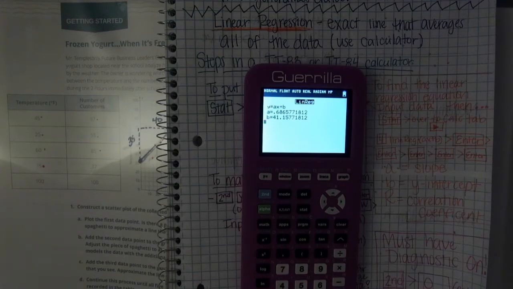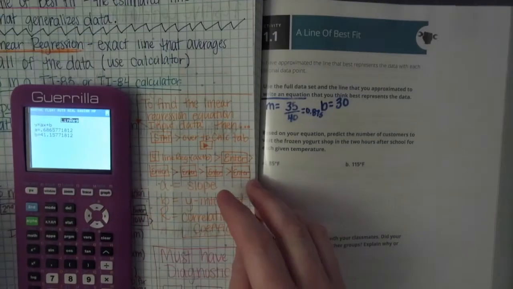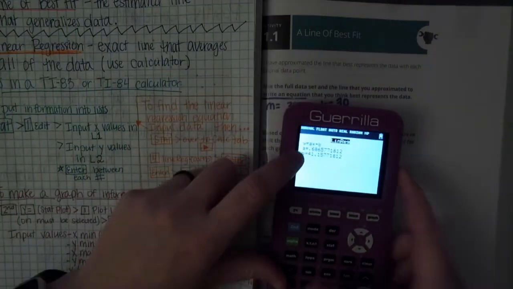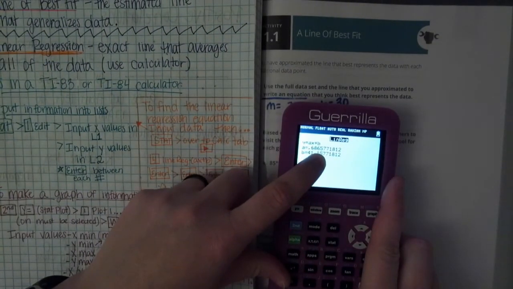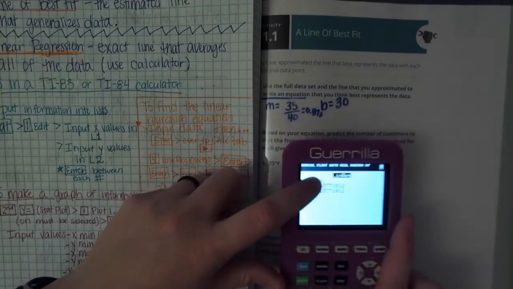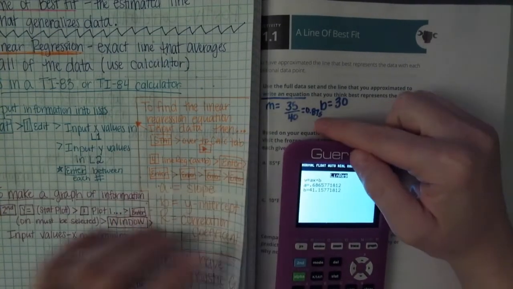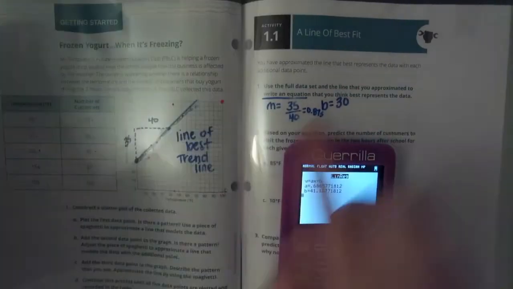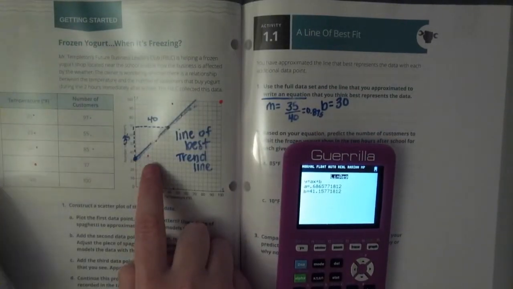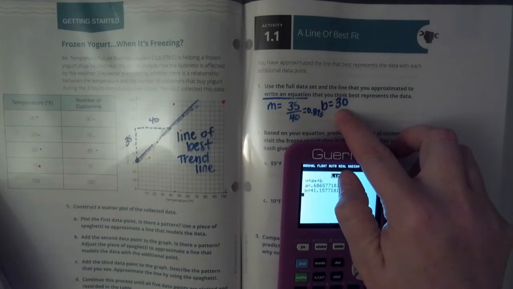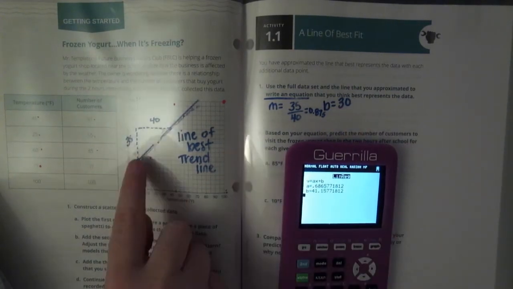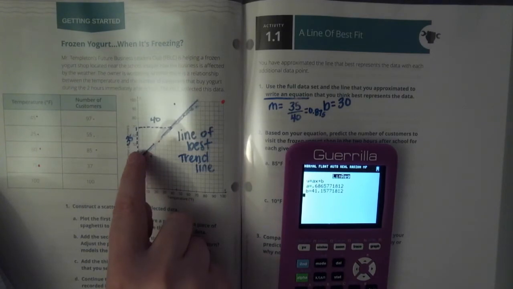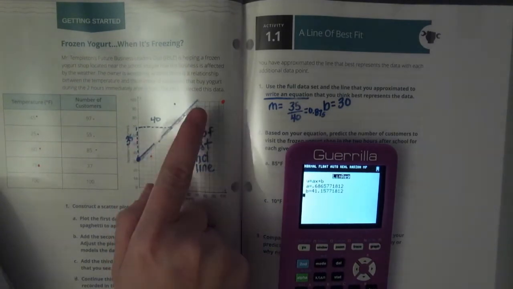So notice our equation. The equation that it just gave us is a equals 0.6865, which we said 0.87, so for our estimate, that was pretty good. We did pretty good estimating. And then we said 30, and it said 41. So 41 would have been technically where our line should have started, and then it should have gone up 0.68 over.